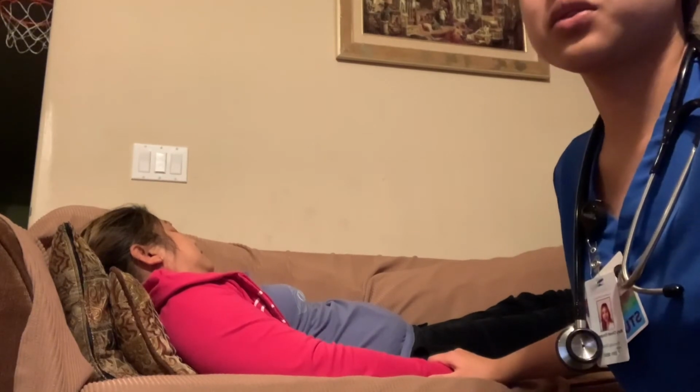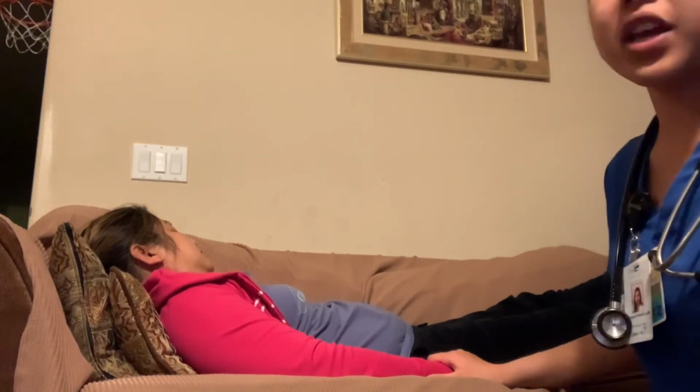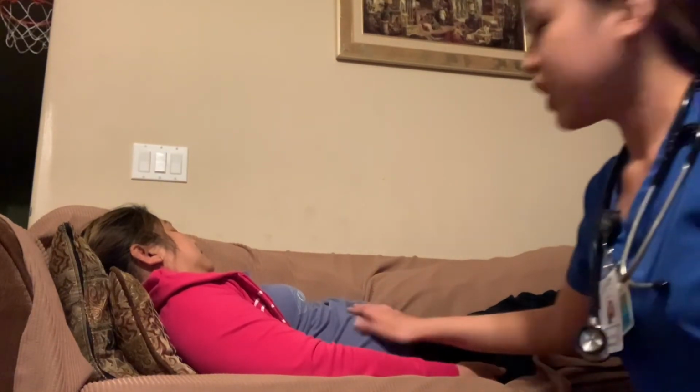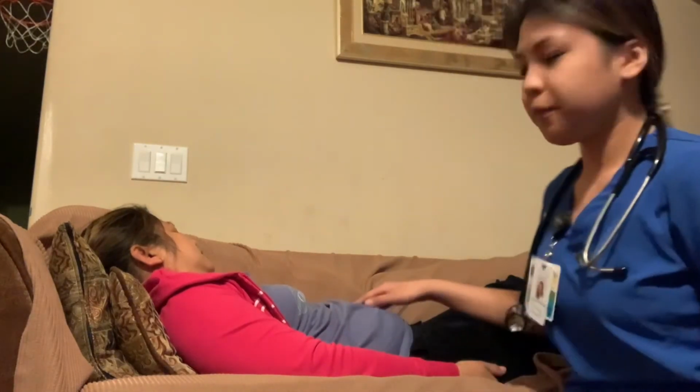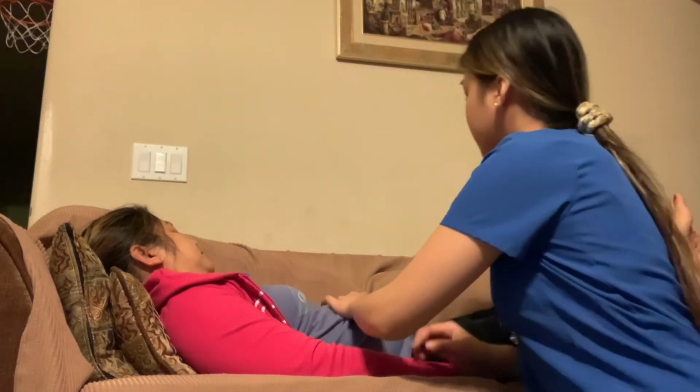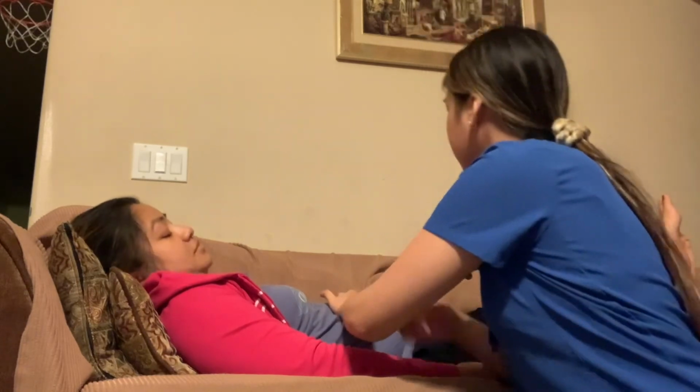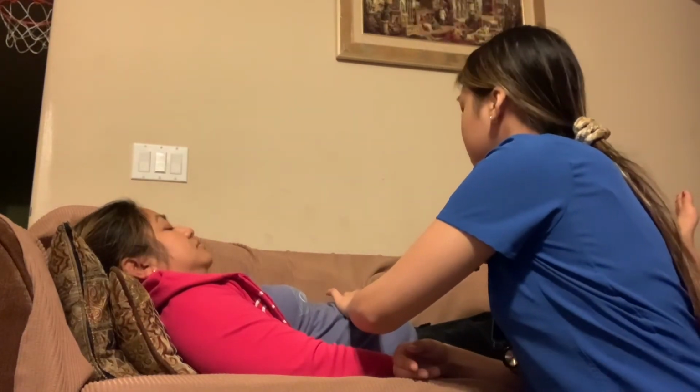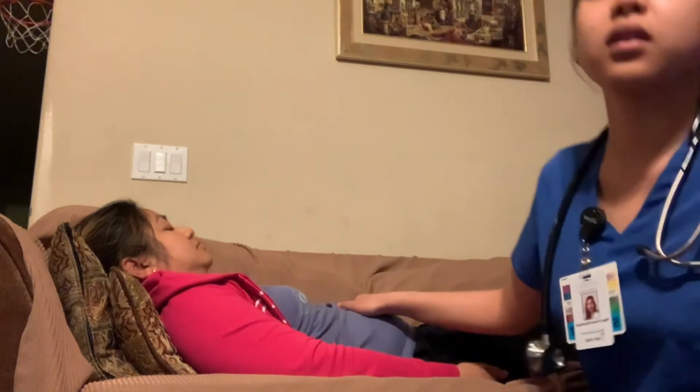Okay. So now I'm going to palpate the aortic pulsation. It's going to be right above her belly button. It's right here. Okay, so I'm palpating it. And if I was able to palpate it, it would indicate an aneurysm.